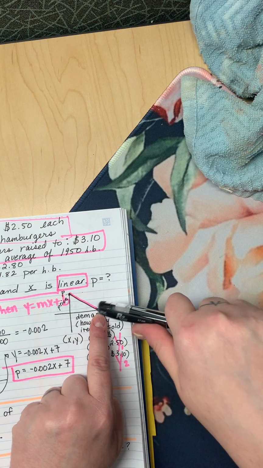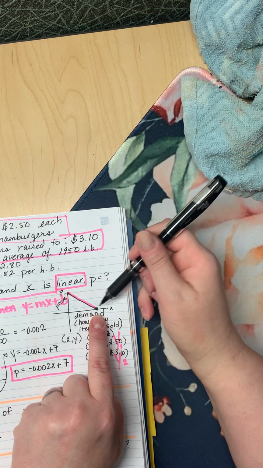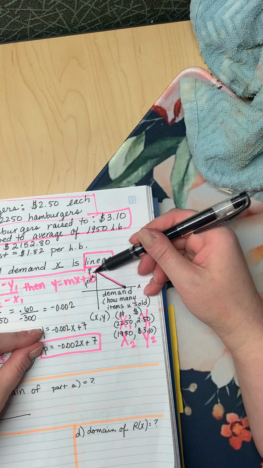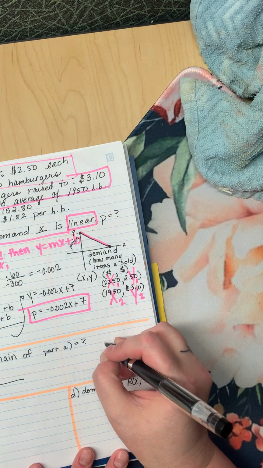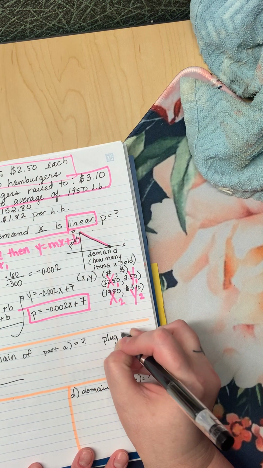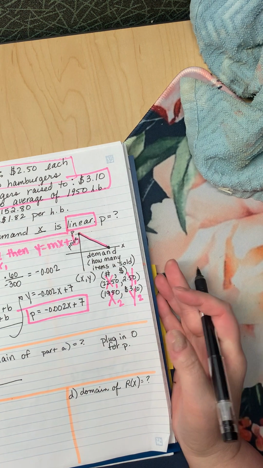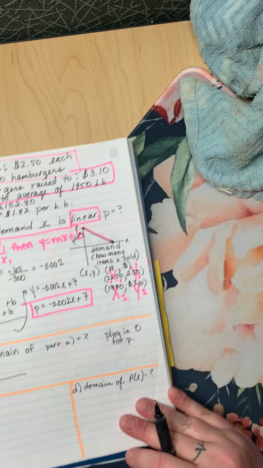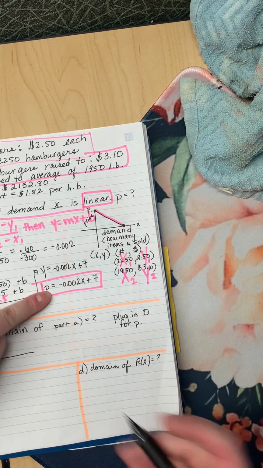Another way of saying the y value is 0 is to say the P price is 0, as in we're gonna plug in a 0 for P. I think on one of the other videos I did it using the calculator, and I'm just showing you a different way. Okay, so let's put in a 0 for this P equation.